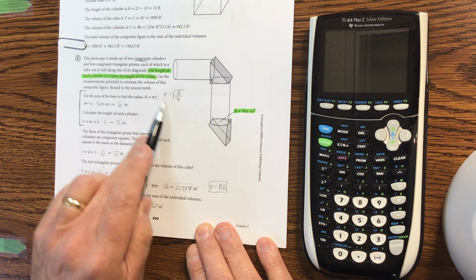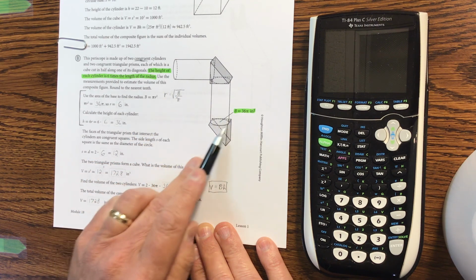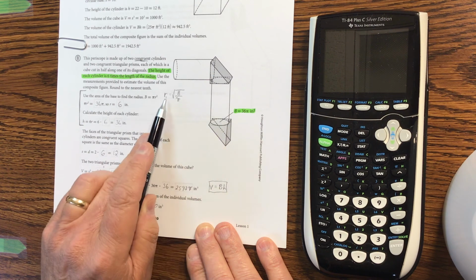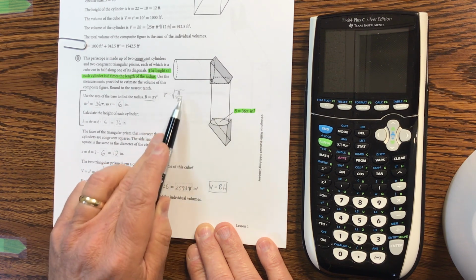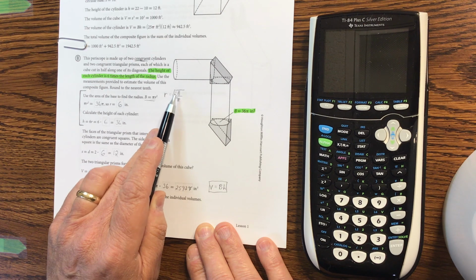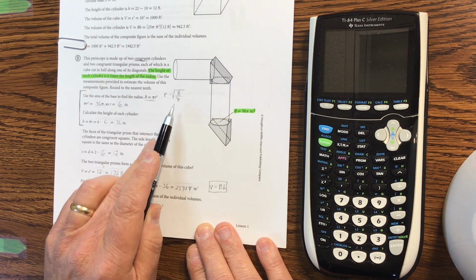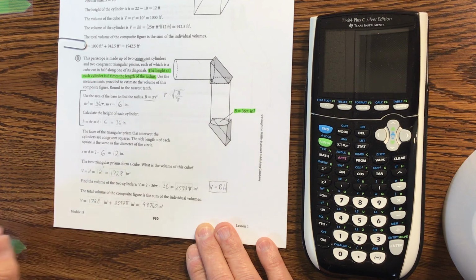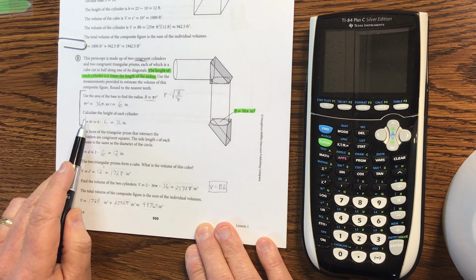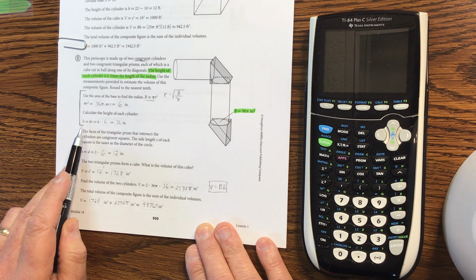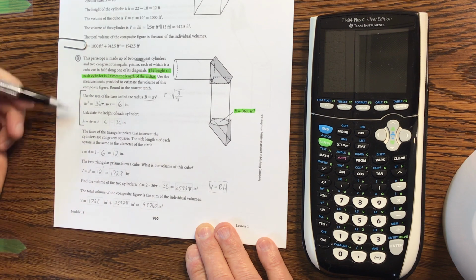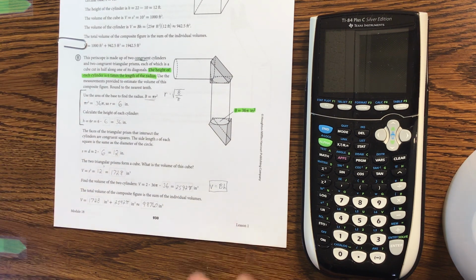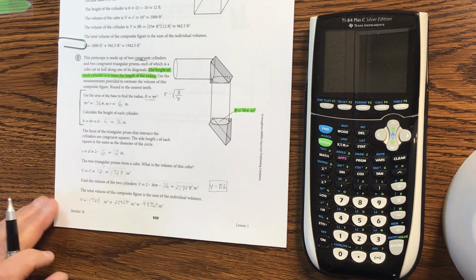So to find the radius of this shape right here, we just use a little bit of algebra. The radius is nothing more than the square root of the area of its base divided by pi, and we got it to be 6 inches. And we want to calculate the height of each cylinder. Again, this all ties into concepts of the formulas and algebra.